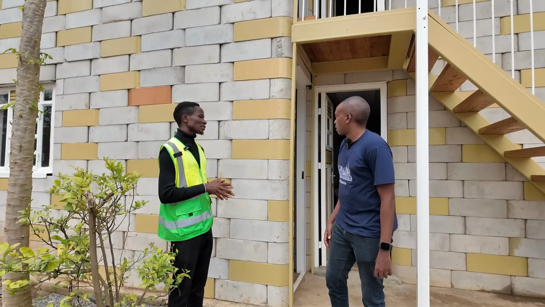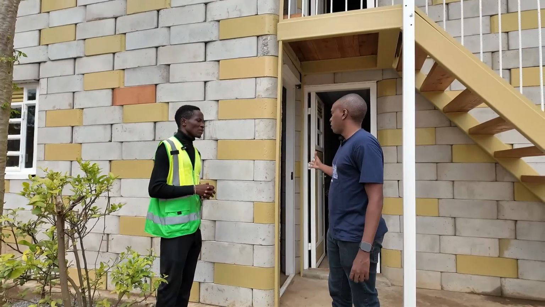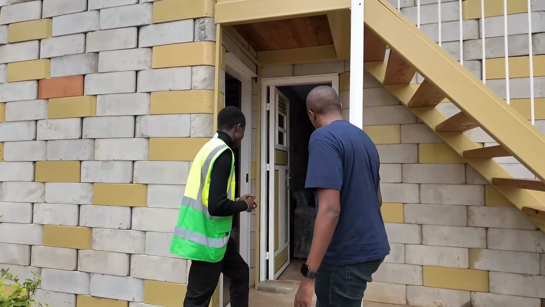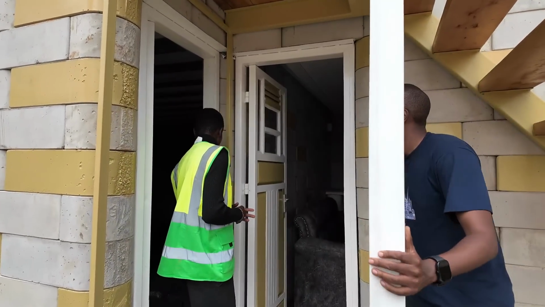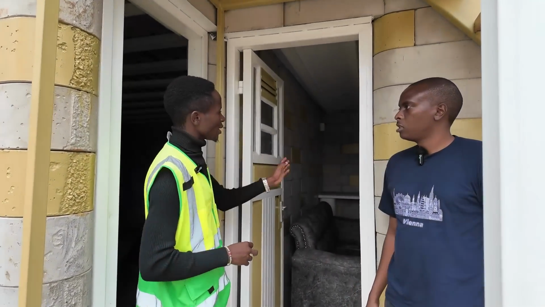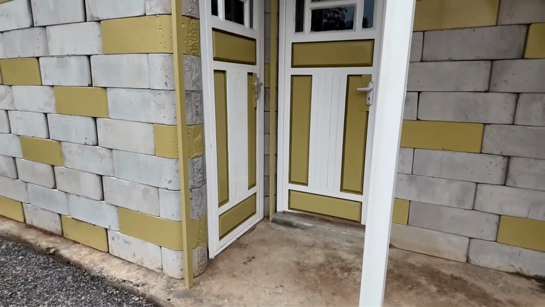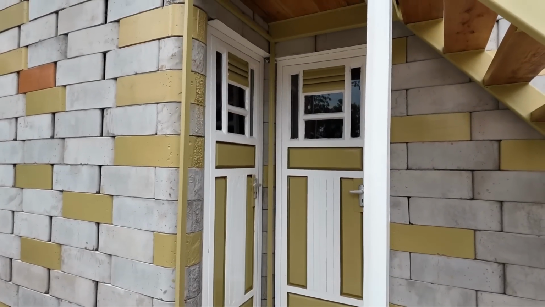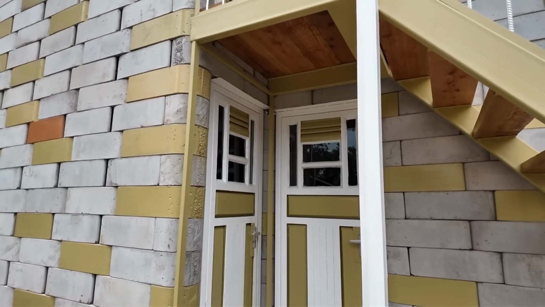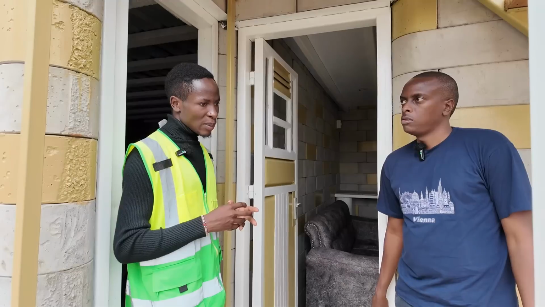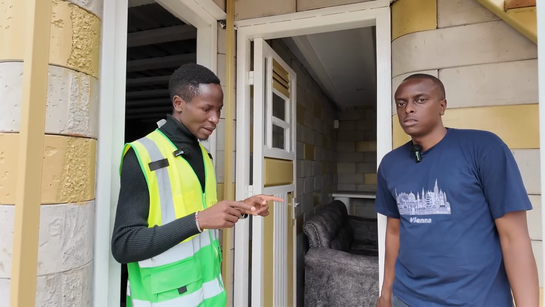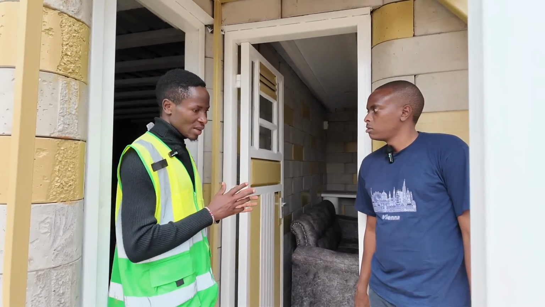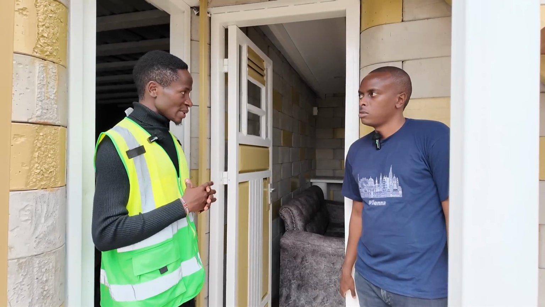Now, when it comes to doors and windows, what happens? For instance, let us use this one here. If you can see, this is a door. The way it was fixed here, usually with the block plans, depending on the plan that the client has given us, we're able to simulate block plans with the measurements that the client needs the house to be. Then we leave the opening for the doors and the windows into the modules of the twist block.